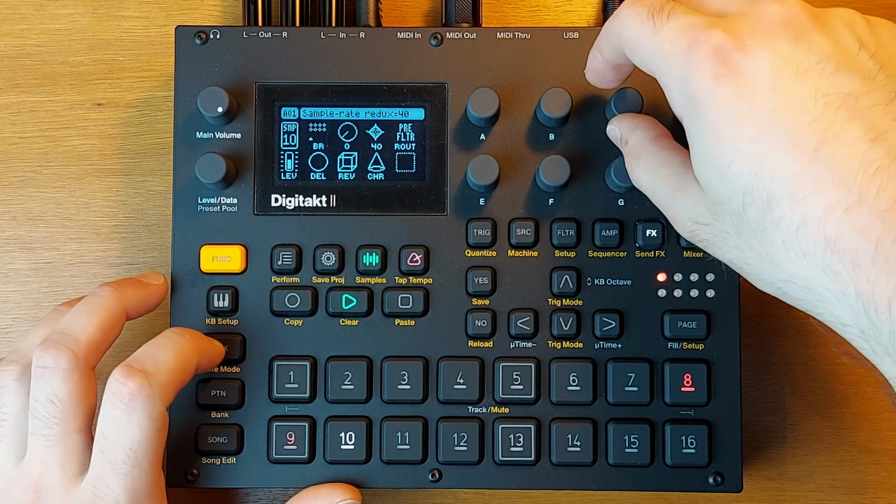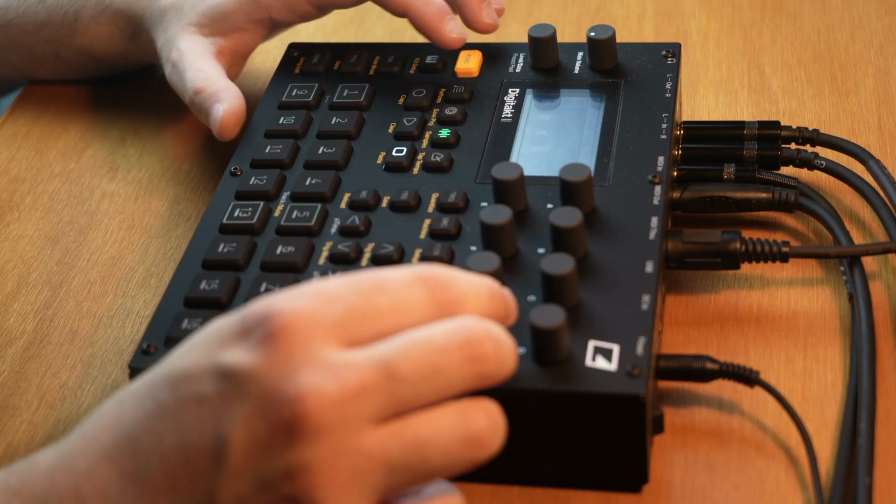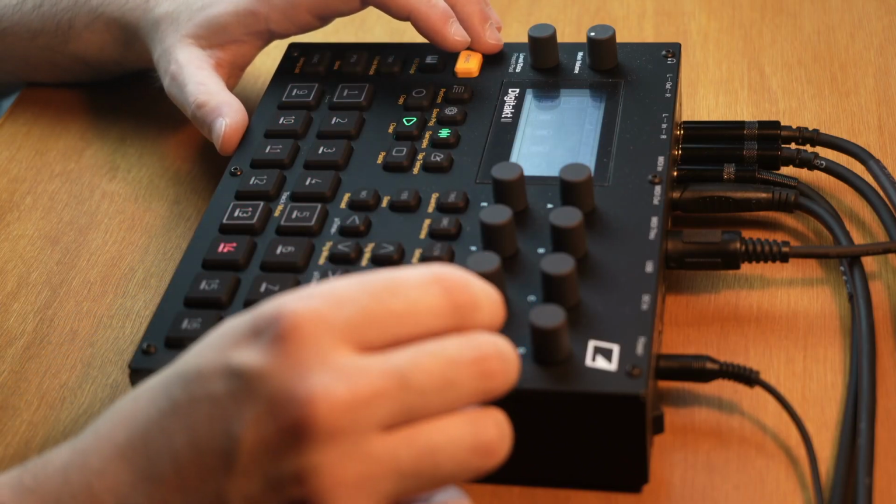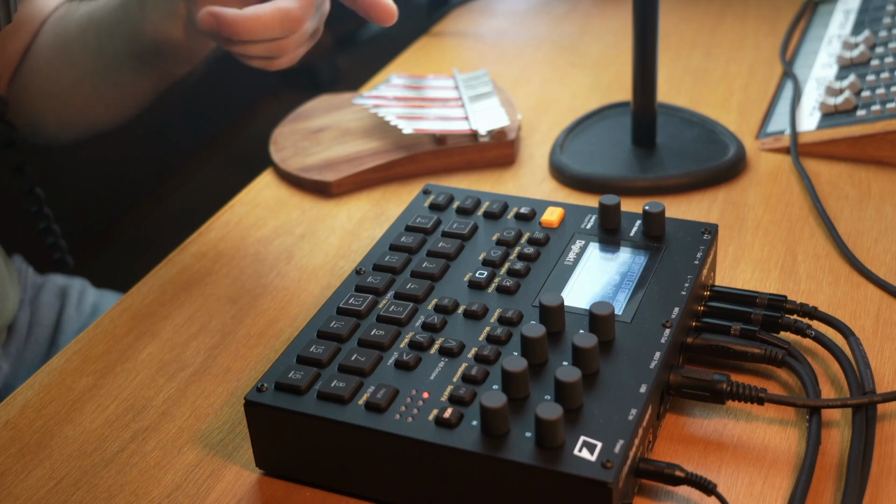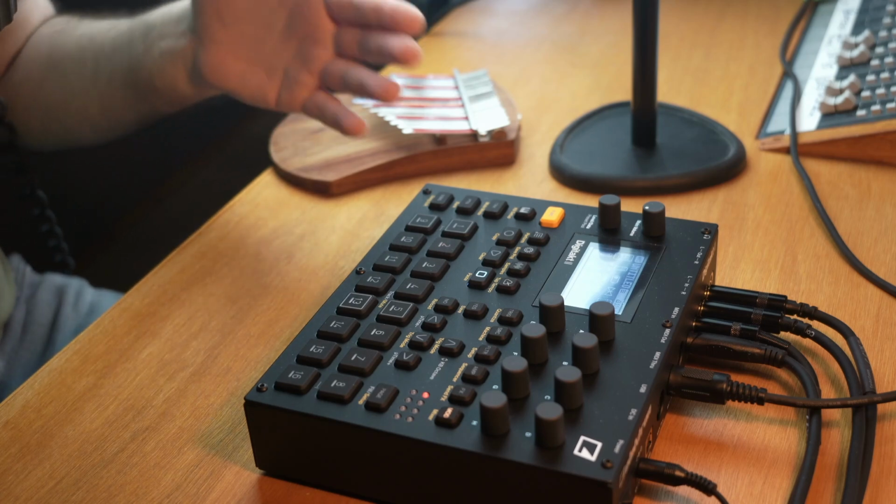It would be time for a tutorial. So in this video I'll go over sampling on the Digitakt, and I'll show you some methods to use the different sampling machines like the Grid machine and the Warp algorithms. So let's get started.